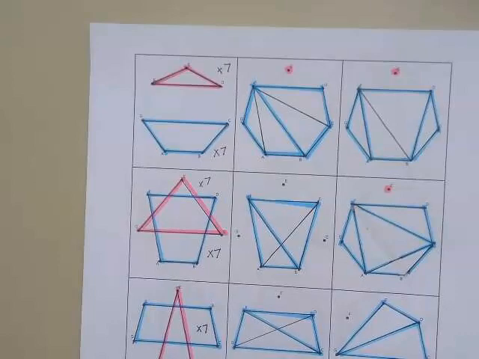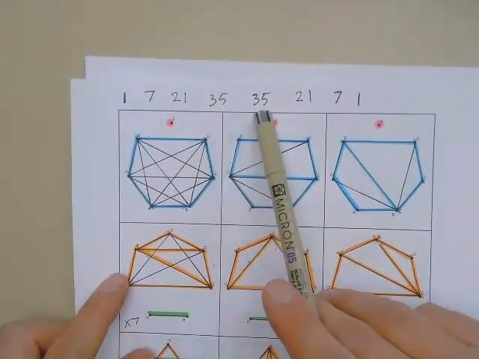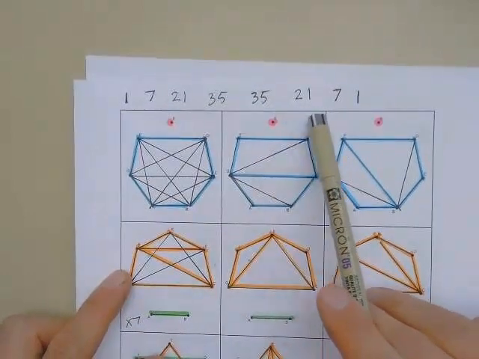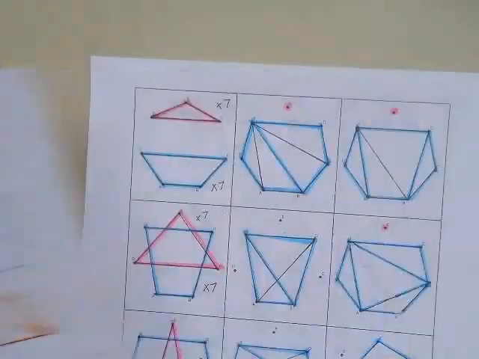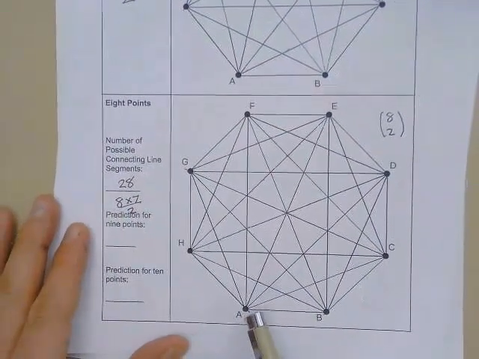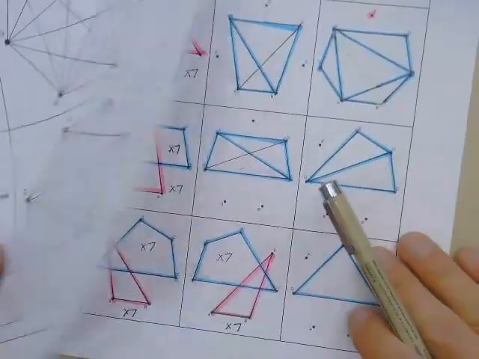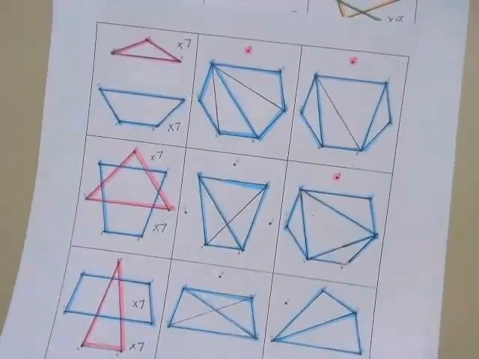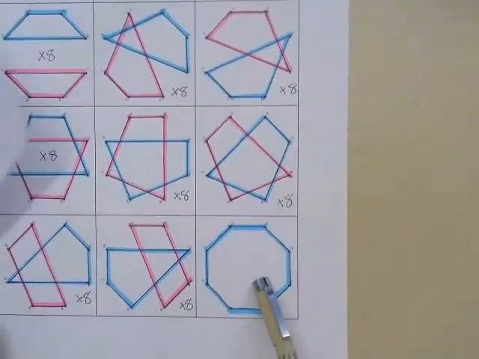So I've completed my picture with 7 points, 21 line segments, 35 triangles, 35 quadrilaterals, 21 pentagons, 7 hexagons, and 1 heptagon. The last one we're going to take a look at is an octagon. And obviously with an octagon we've got 28 possible line segments. This is my 8 simplex or 8-dimensional triangle. And when we take a look at this here, obviously we've got only one octagon.